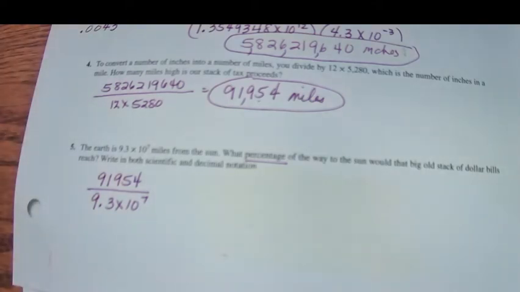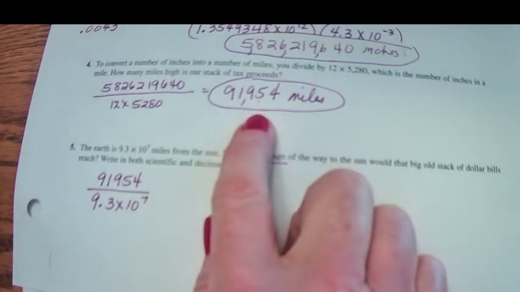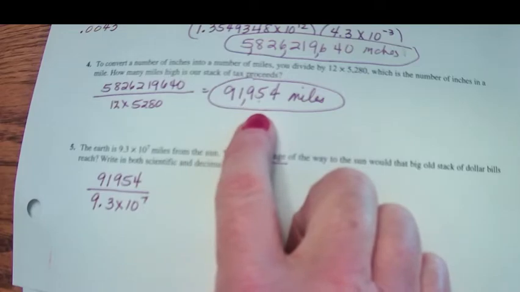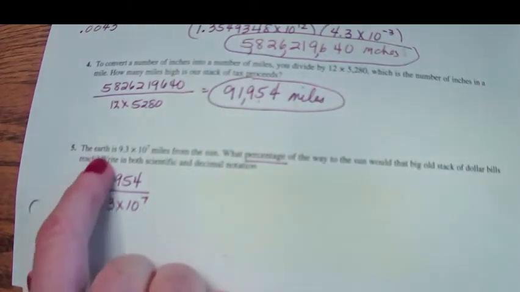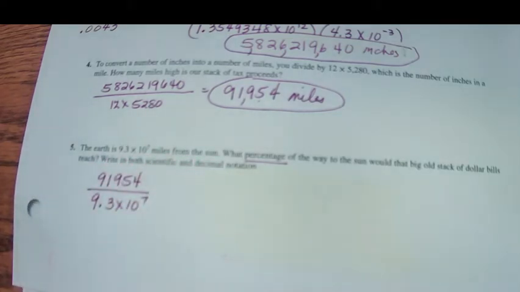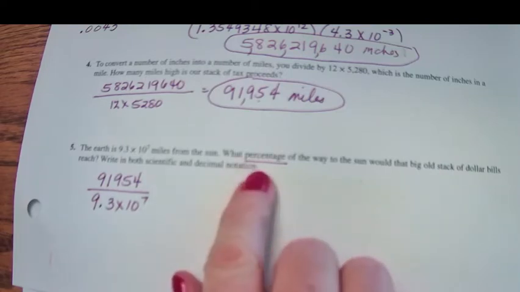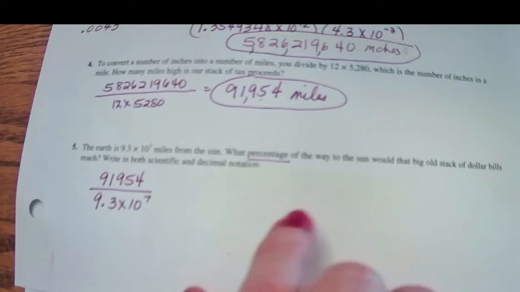So let's continue with 1-7 here, question number 5. We have that stack of single dollar bills would be 91,954 miles high. And question number 5 says the Earth is 9.3 times 10 to the 7th miles from the Sun. What percentage of the way would be that stack of bills? Scientific notation and decimal notation. Okay, but they want the answer as a percentage.